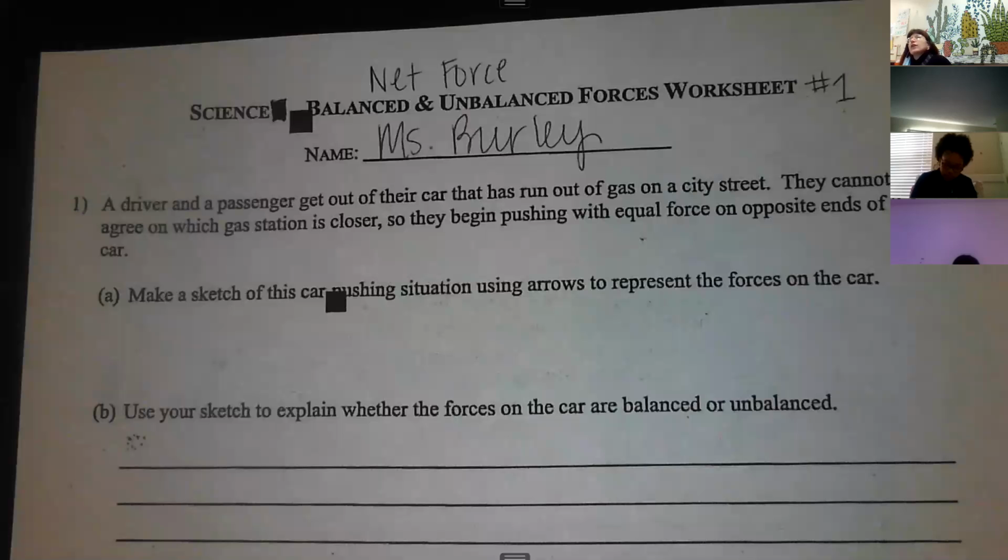So it says a driver and a passenger get out of their car that has run out of gas on a city street. They cannot agree on which gas station is closer, so they begin pushing with equal force on opposite ends of the car. Make a sketch of this car pushing situation using arrows to represent the forces on the car. So somebody give me the keywords that I need to circle so I know what I'm drawing here. Give me the keywords that are going to indicate what I need to do. Ethan.